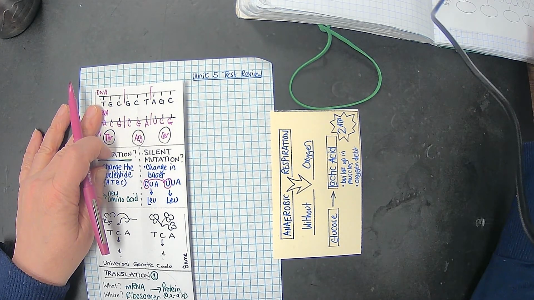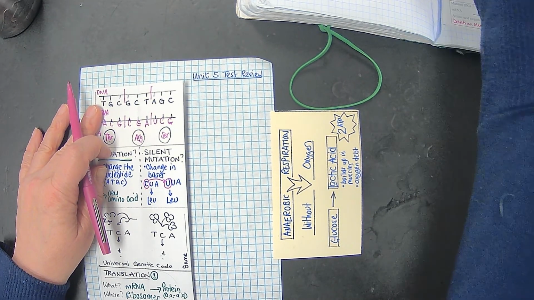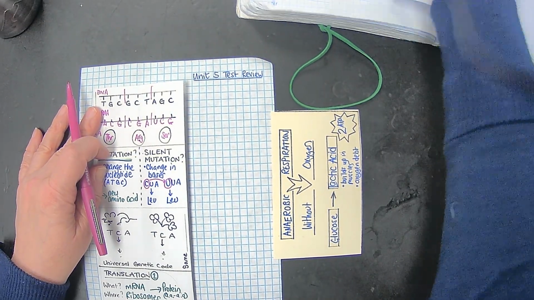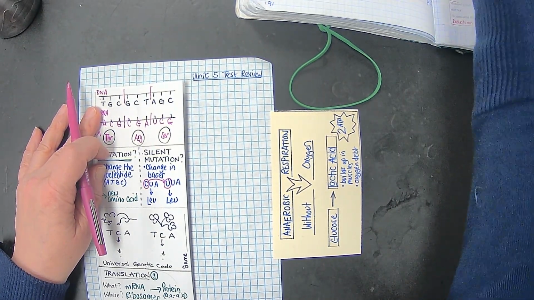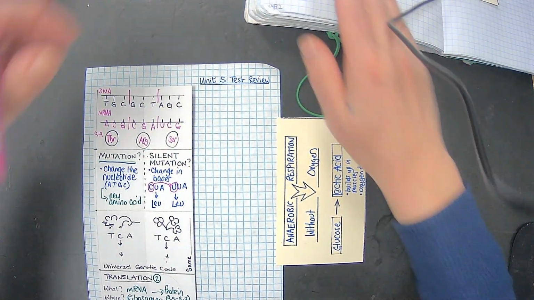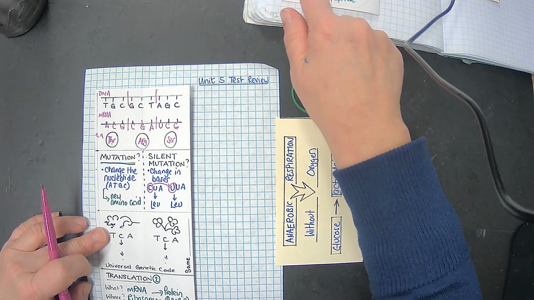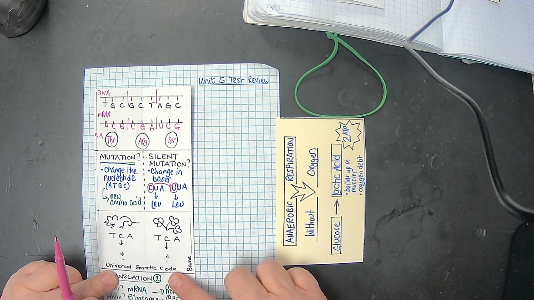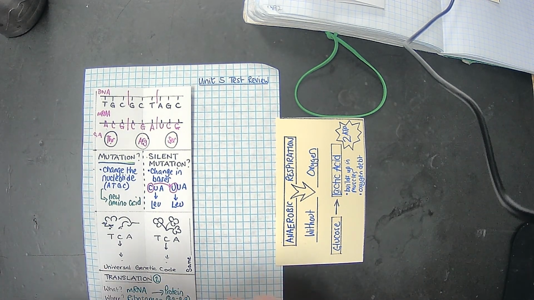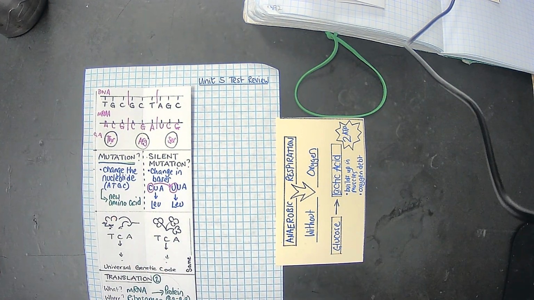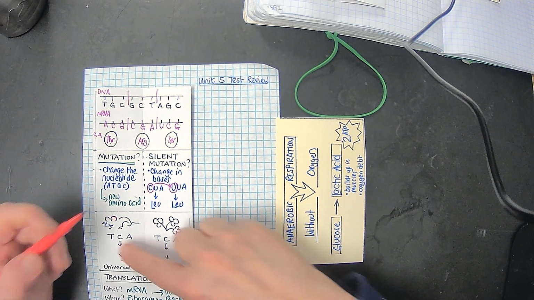Alright, let me move back to, let's look at this one right here. We have a picture of a mouse and a picture of a plant, and it says universal genetic code.